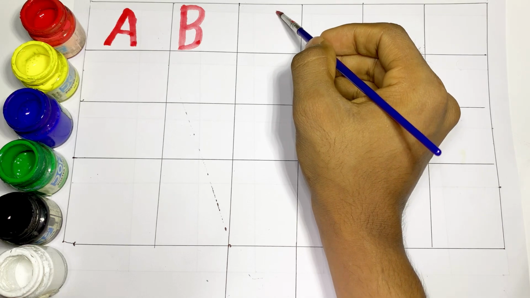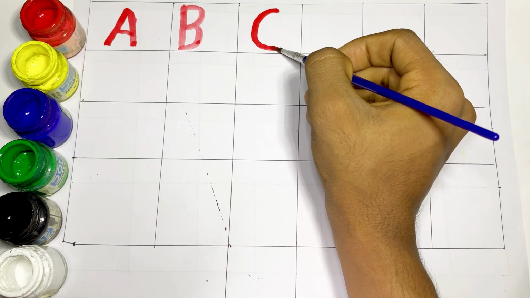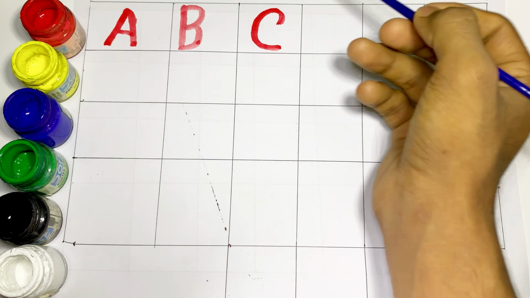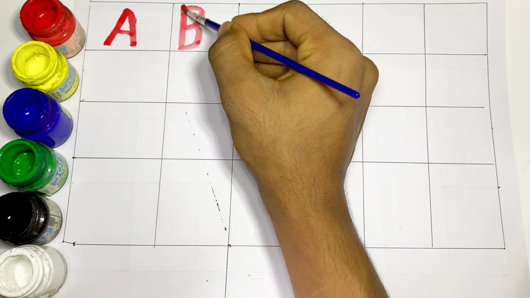C. C for cat, C for car. The alphabet C.